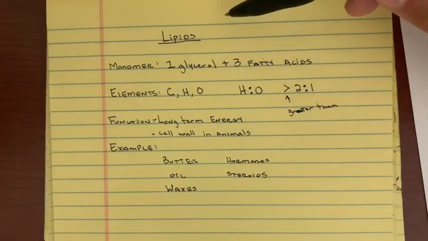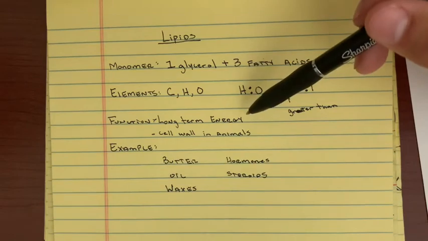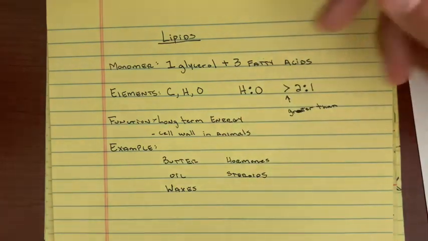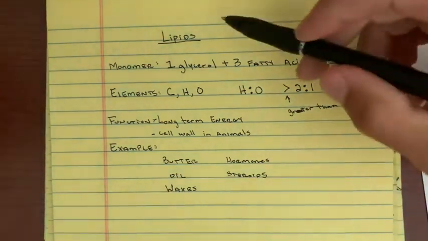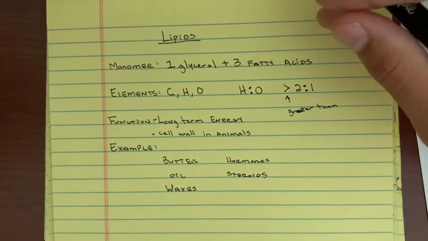Okay, so lipids is your long-term energy. Okay, so not like carbohydrate. Remember, it was short-term, real quick energy. Lipids is a little bit more of a longer, steadier energy.